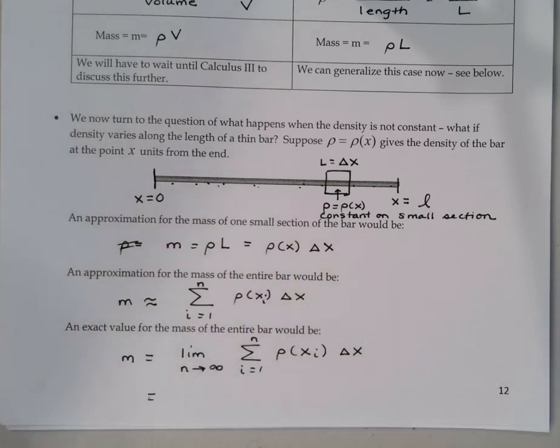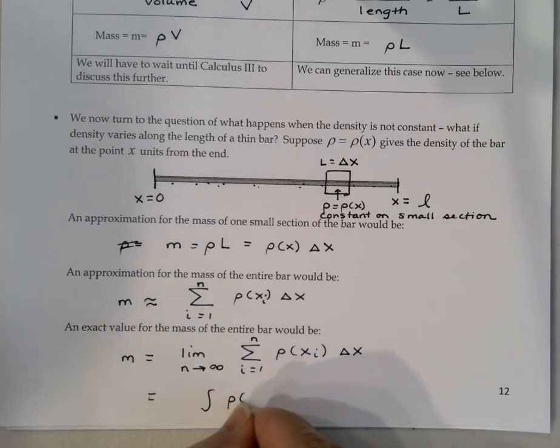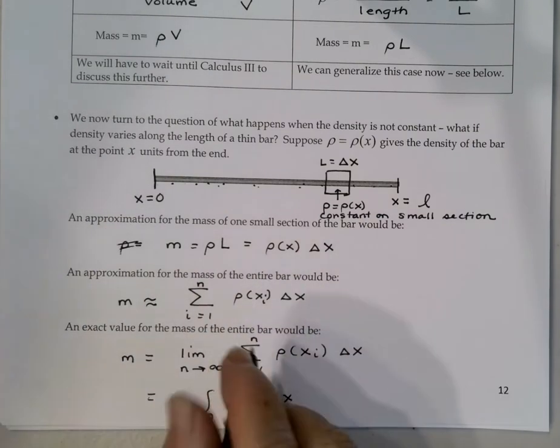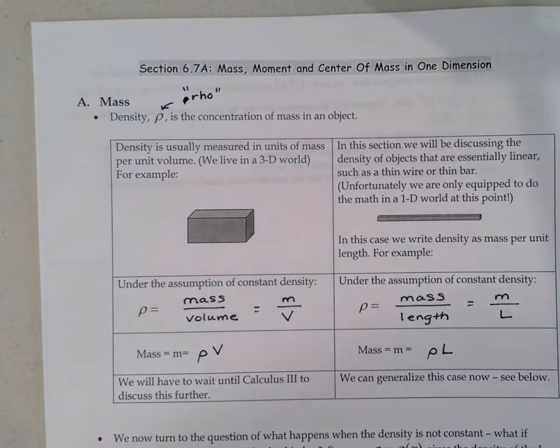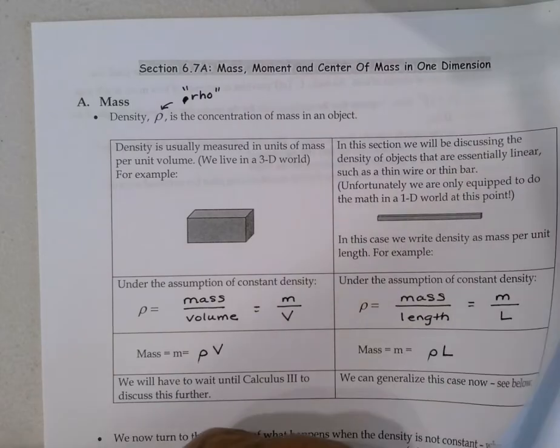But we know, because we've seen this so many times, that that's just the definite integral of rho of x dx. And we'd be integrating from x equals 0 to x equals L, the length of the bar. So with a variable density function, we'll find the mass by integrating that variable density function over the length of our object. And that's actually written out there formally for you at the top of the next page.